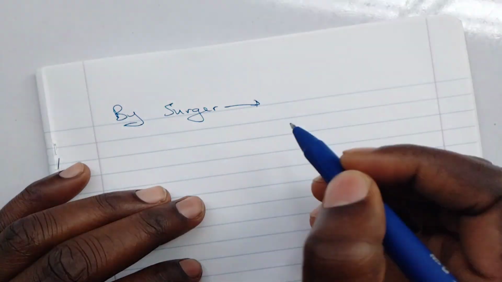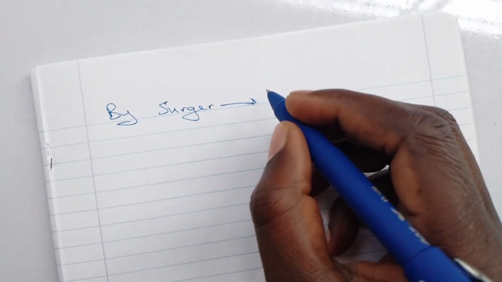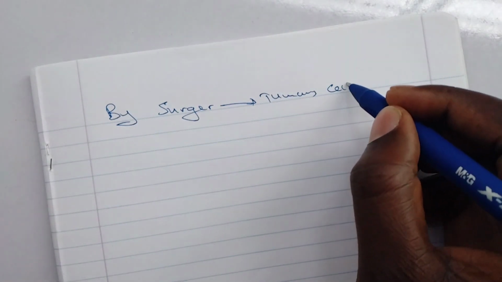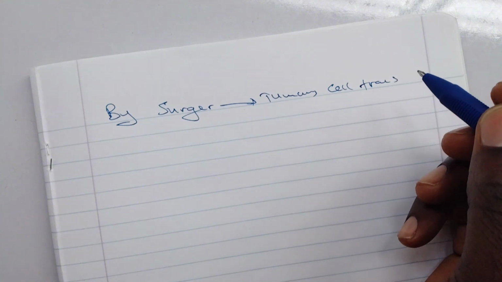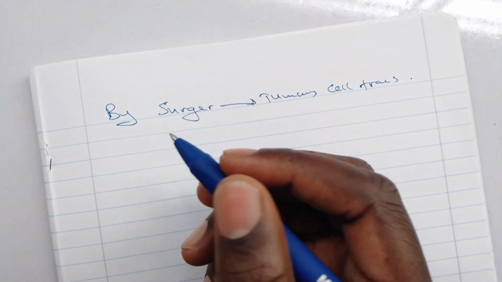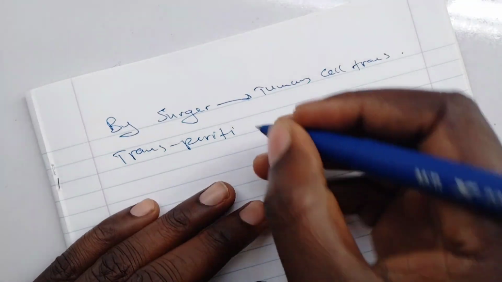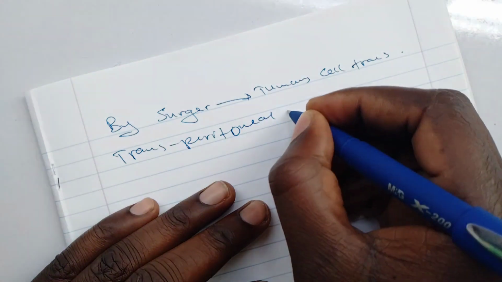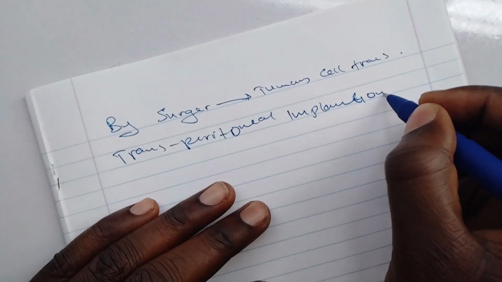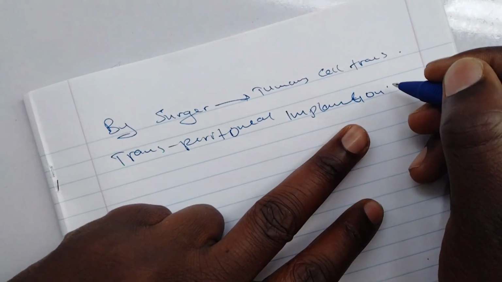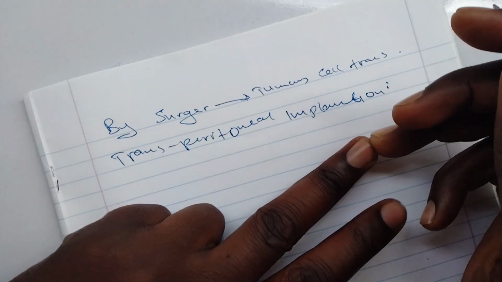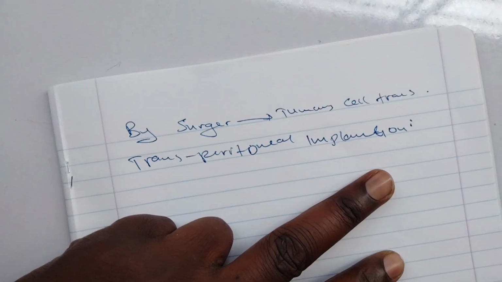So during surgery, the tumor cells can be transferred from one organ to another. Then by transperitoneal implantation. In this case, the cancerous cells shed and then deposit itself to another organ.